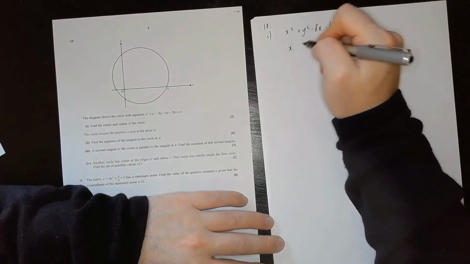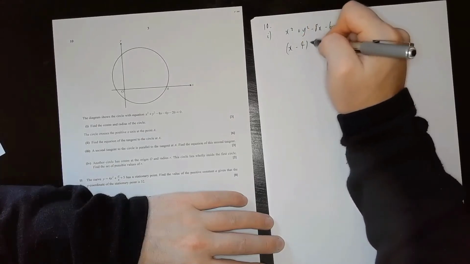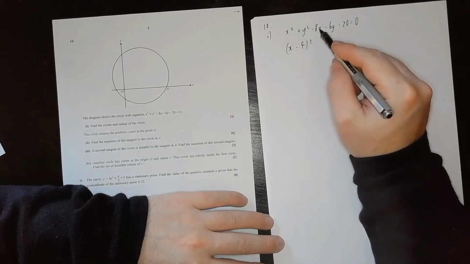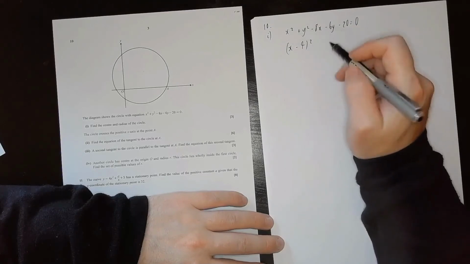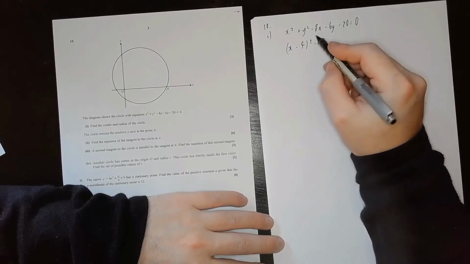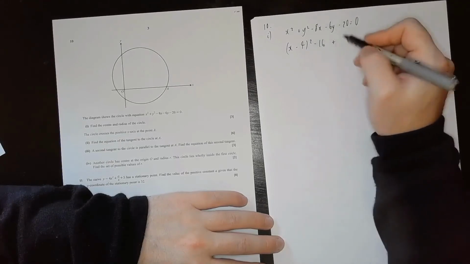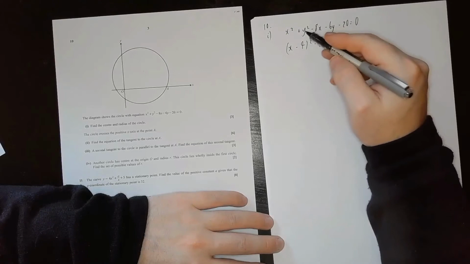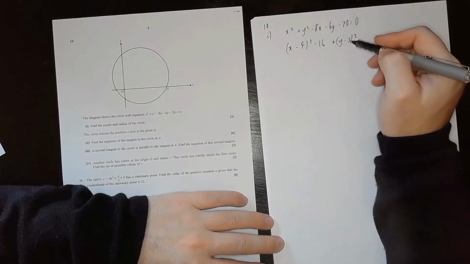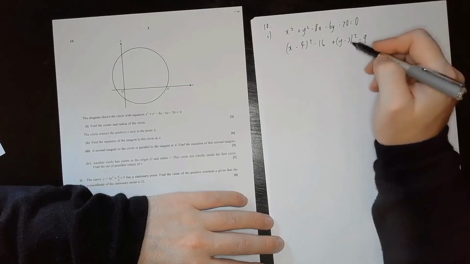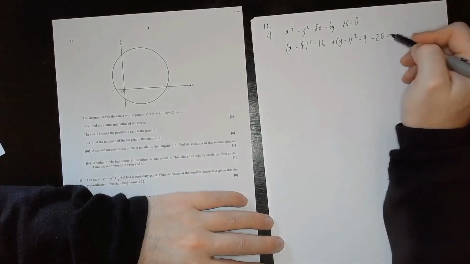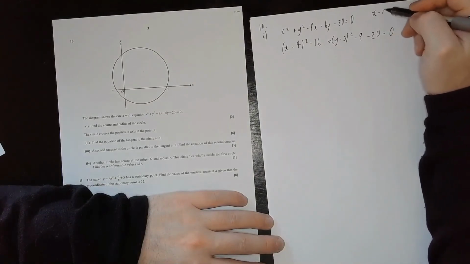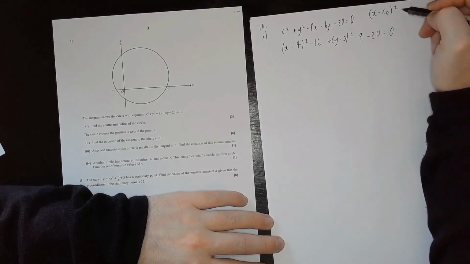So x minus 4 squared will produce x squared minus 8x plus 16, so we've got to subtract 16 away. And y minus 3 squared will produce y squared minus 6y plus 9, so we've got to subtract 9 away. So this is the equation of a circle.